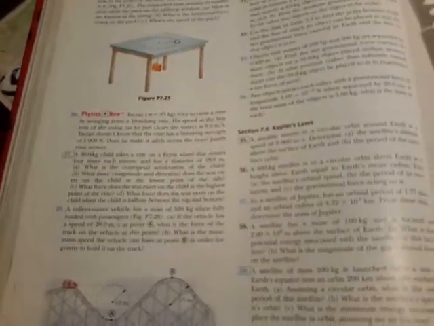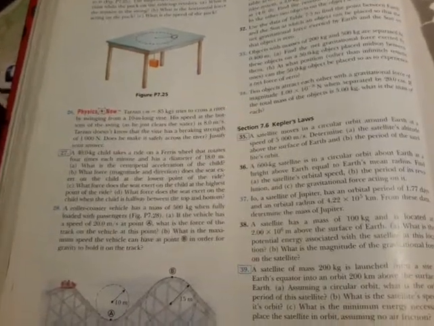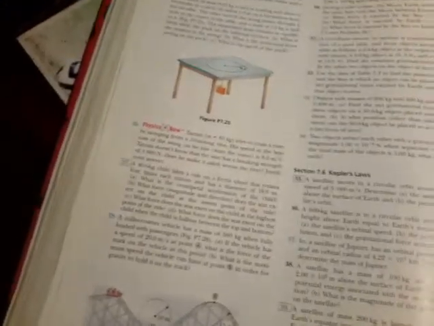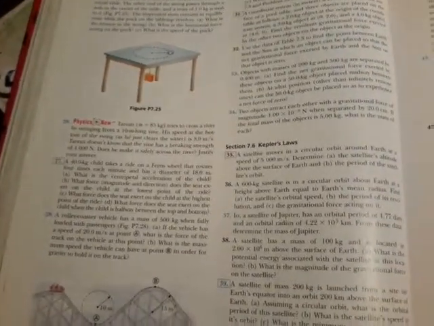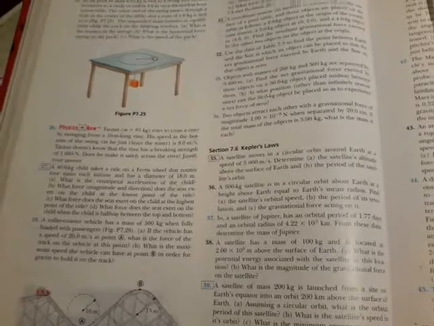Okay, so I had problem 27, which is a 40-kilogram child takes a ride on a Ferris wheel that rotates 4 times each minute and has a diameter of 18 meters. And then there's A, B, C, and D. So A is, what is the centripetal acceleration of the child?